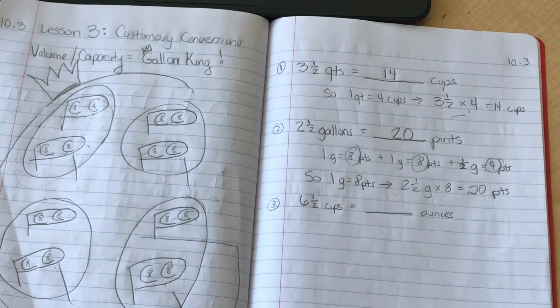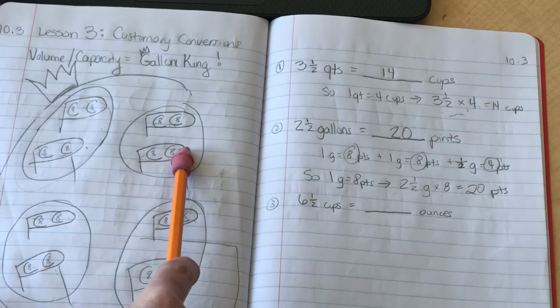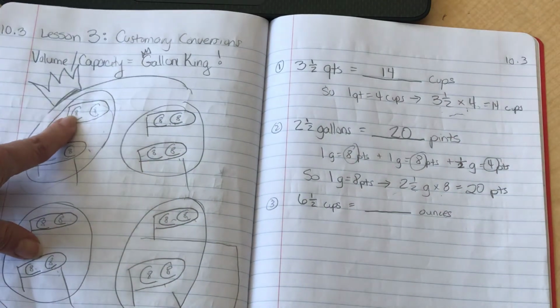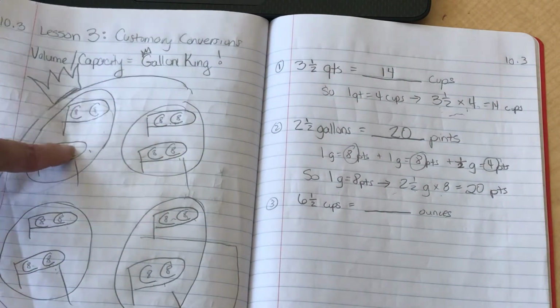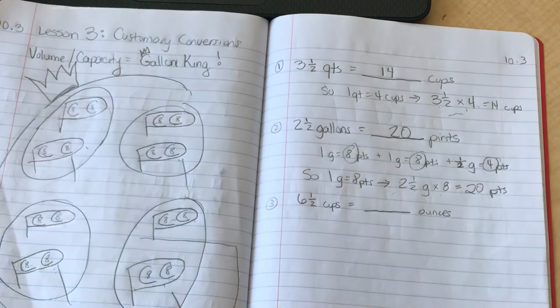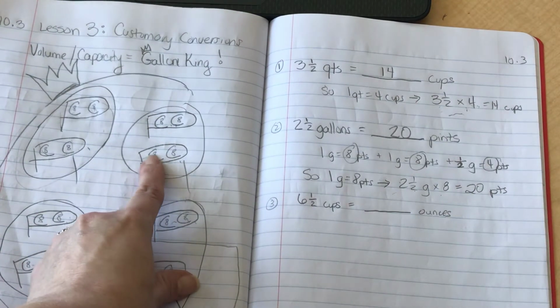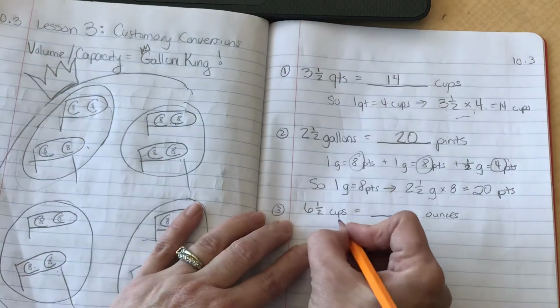Well, let's see. We need to find 6 cups for starters. 1, 2, 3, 4, 5, 6, 7, 8. That's too many. I need 6.5. So 1 cup has 8 ounces. So that's 8 plus 8 plus 8 plus 8 plus 8 plus 8. And then I need half of this cup. Well, what's half of 8? 4.